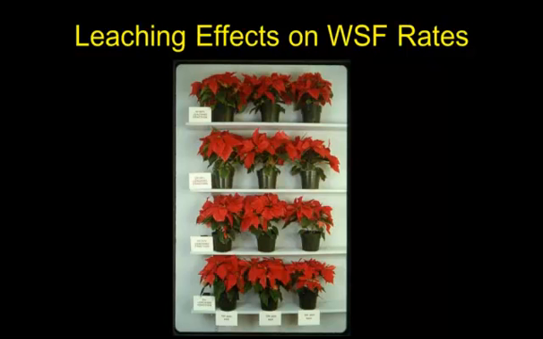Now, if you go to the upper right, those plants received 400 parts per million, but they had 40 to 60% leaching. Now, the EC of the media in the plants in the lower left was similar to the EC in the plants in the upper right. So what you end up with is similar nitrogen concentrations with 400 parts per million and lots of leaching, or 100 parts per million and very little leaching.